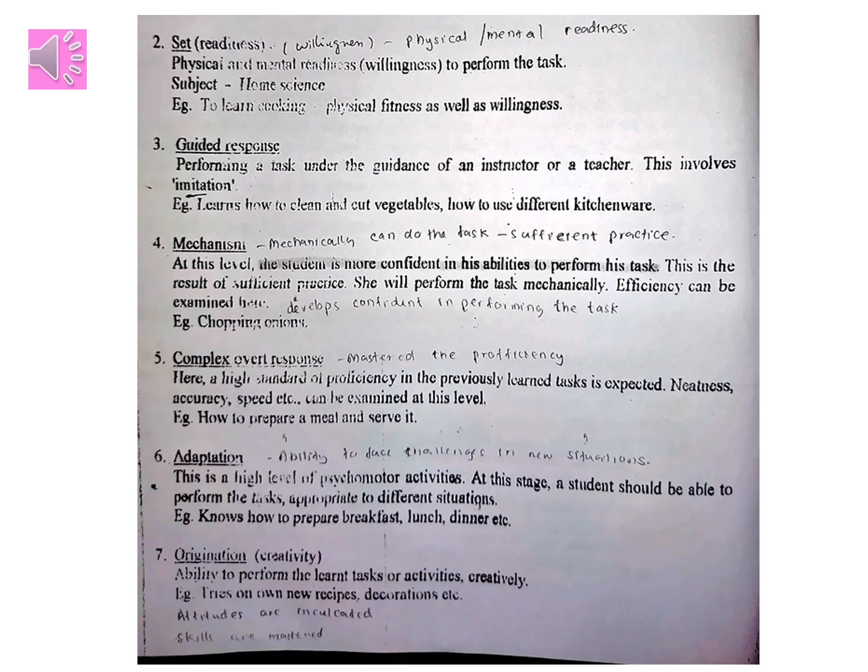Now say home science subject. Example, to learn cooking, you need physical fitness as well as willingness. You want to ride a bicycle, so you have to be physically fit to ride a bicycle. You want to perform a dance, right? You should be physically fit and also mentally fit to do this.